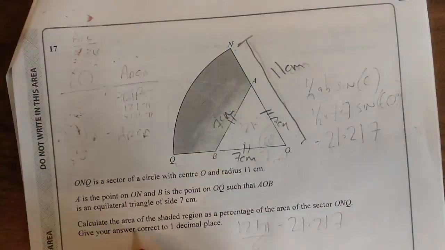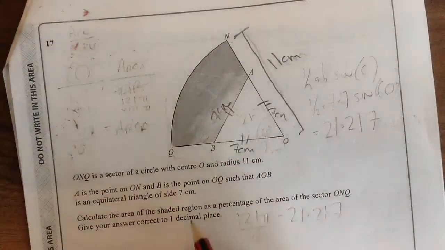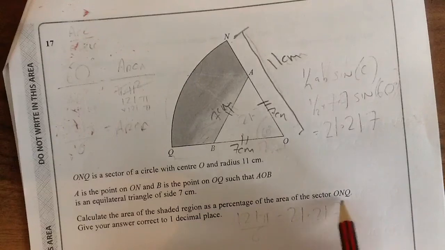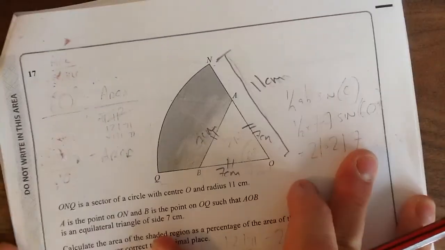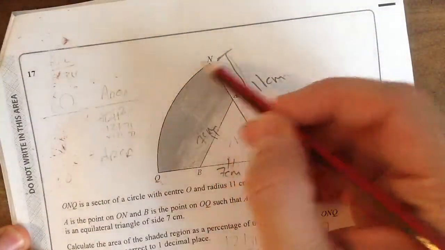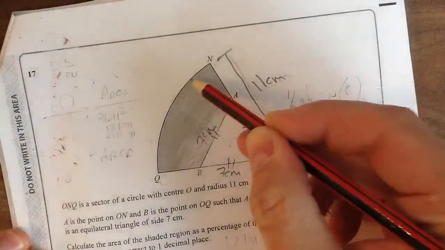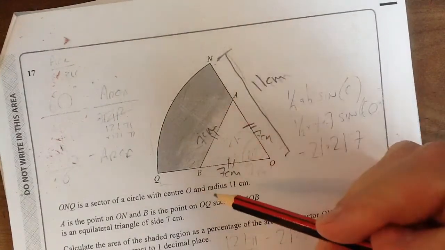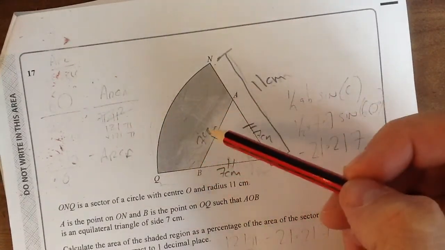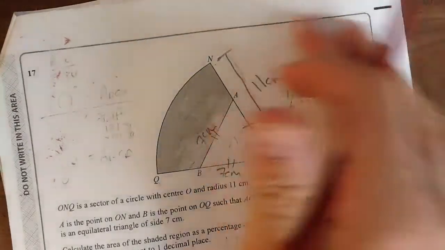Okay, we need to calculate the area of the shaded region as a percentage of the area of the sector OQN. Give your answer to one decimal place. There's a lot going on here. So I'm going to work out the whole sector, then work out the triangle, then subtract the triangle from the whole sector, and work this bit out as a percentage of all of it. There's quite a lot going on.